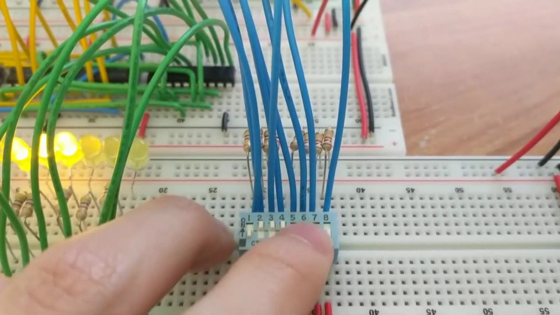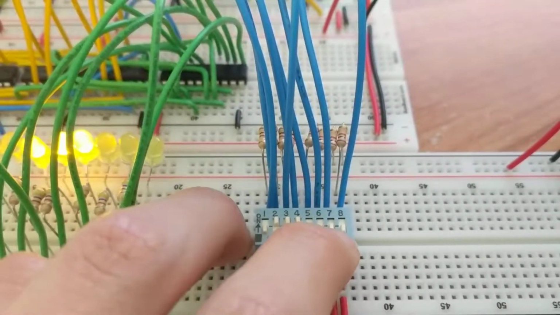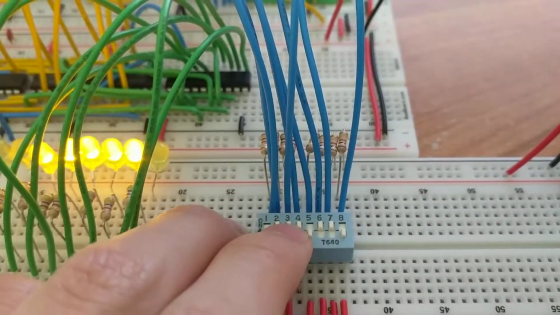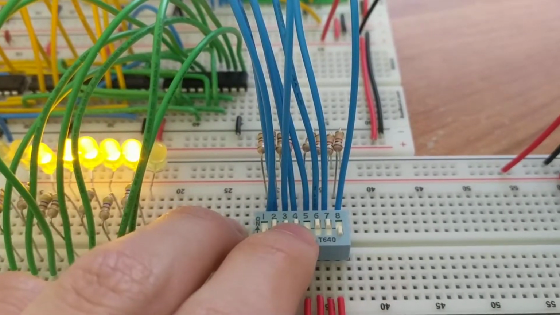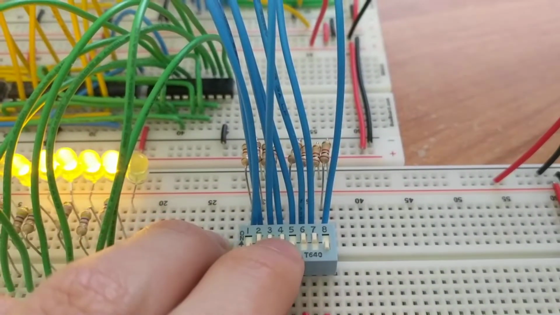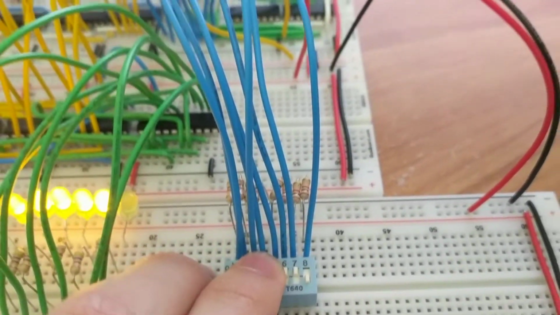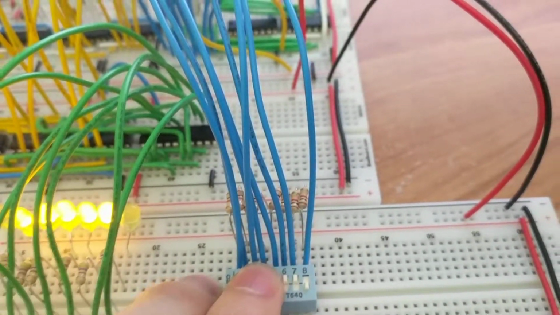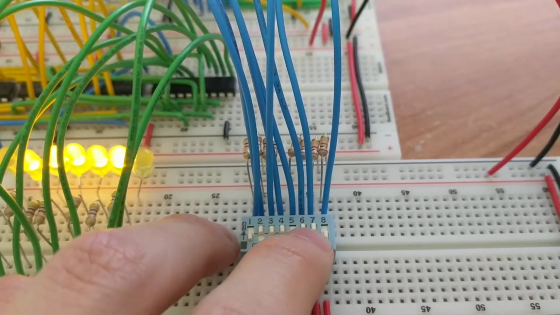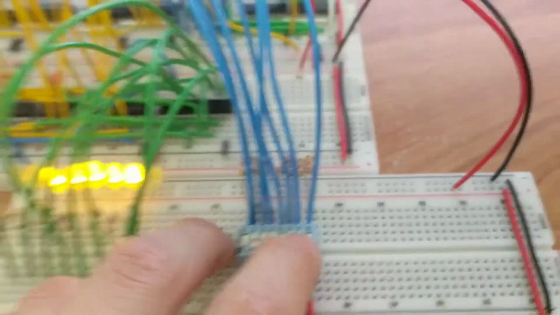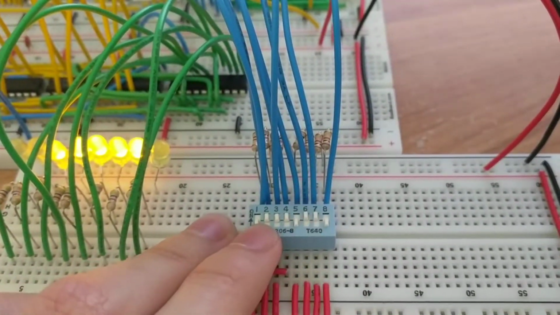So this is 64 plus 32 plus 16. So 96, 112. And then if we add in again 4, we get 116, and then a 2 is 118. Okay, yeah, so this is 118.